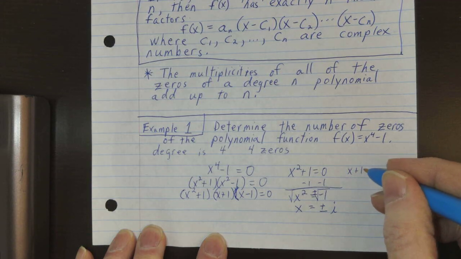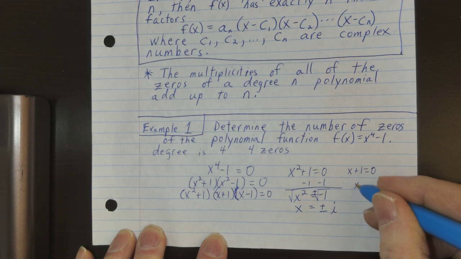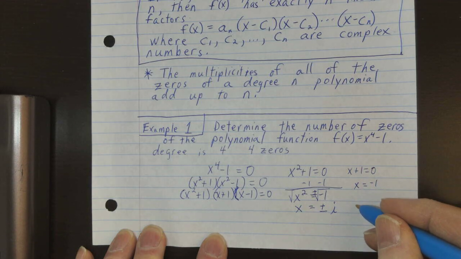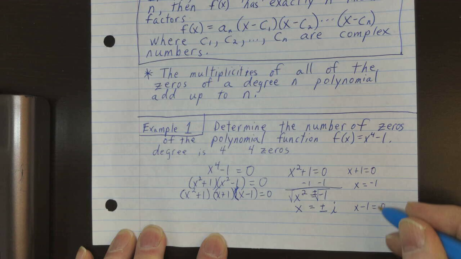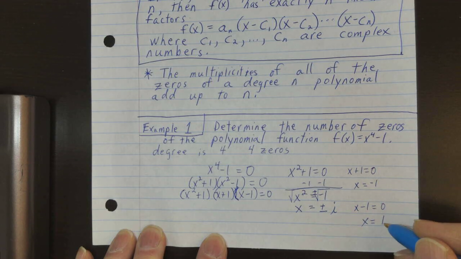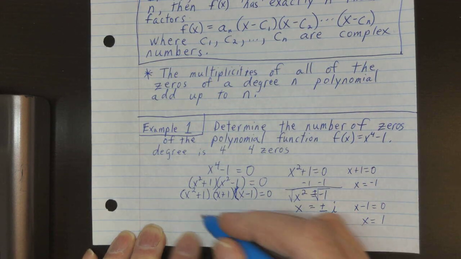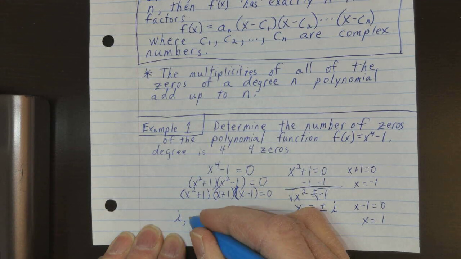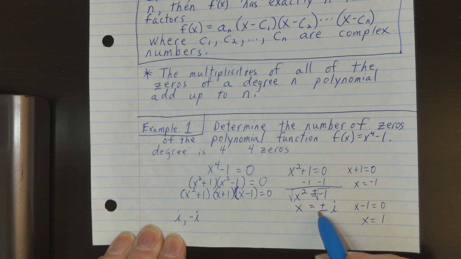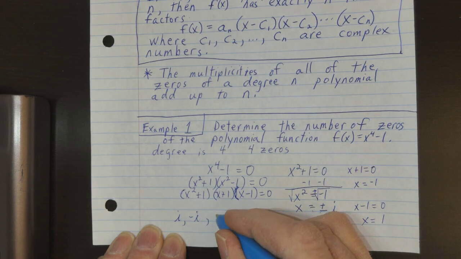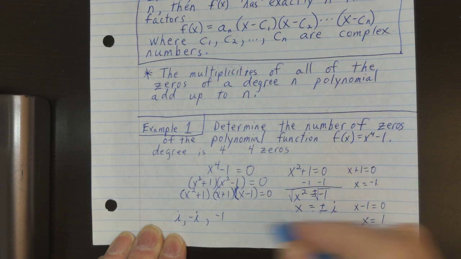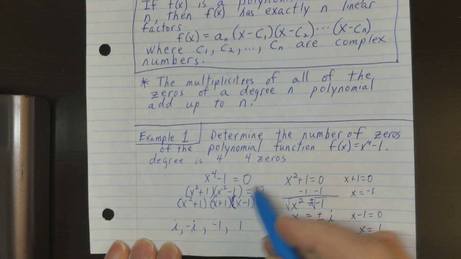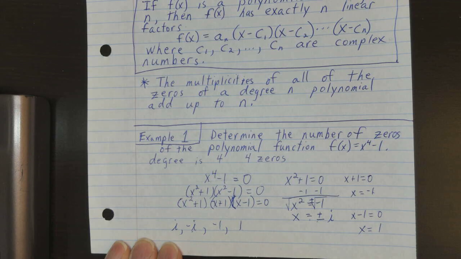I have x plus 1 equals 0, which means x is negative 1. And I have x minus 1 equals 0, which means x equals 1. So my zeros that I'm seeing here are i, negative i, from this one, negative 1, that's a zero, and positive 1. So we have 4 zeros for this 4th degree polynomial.